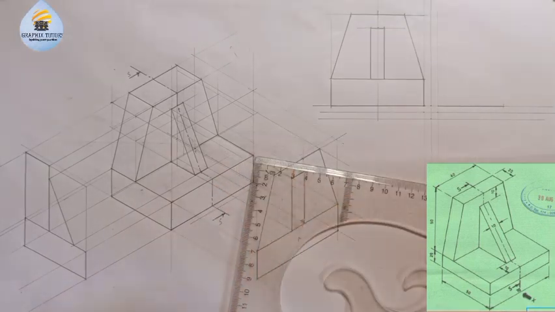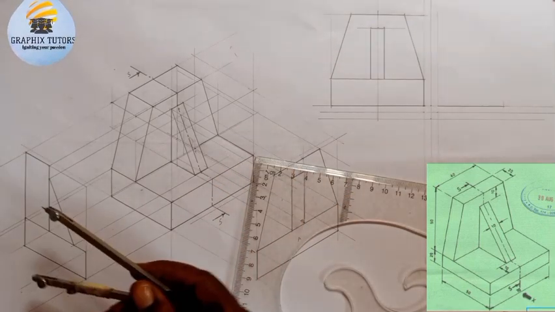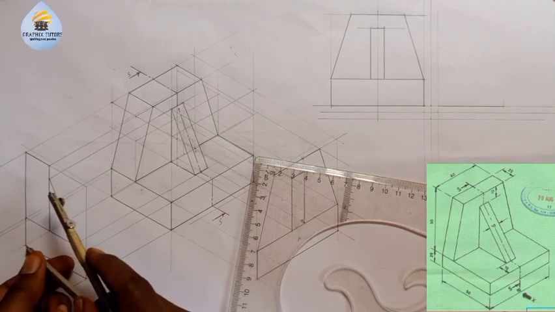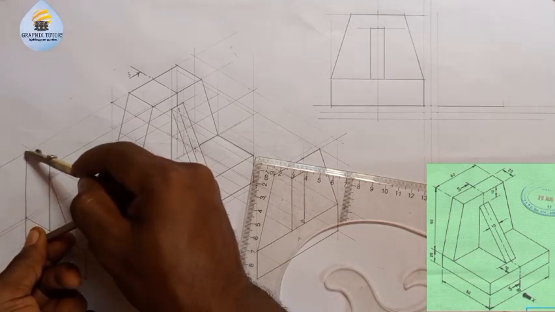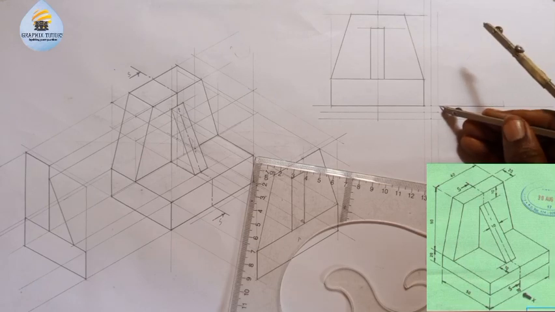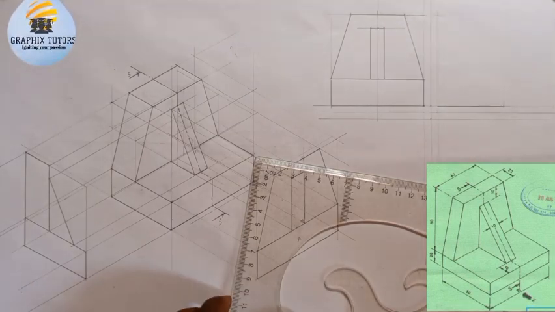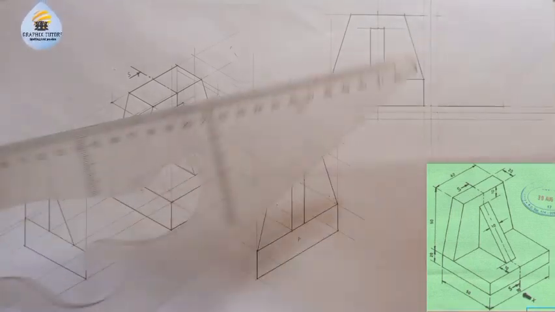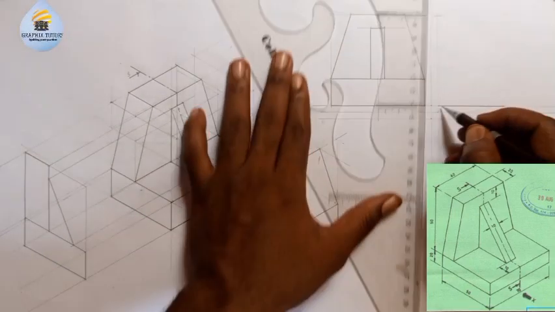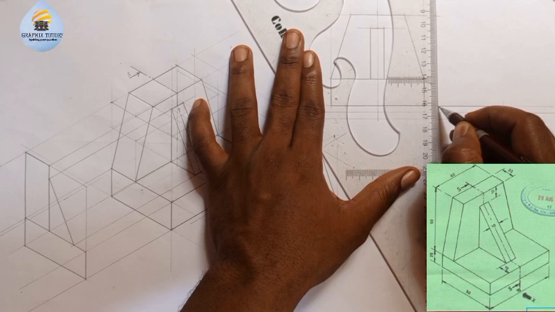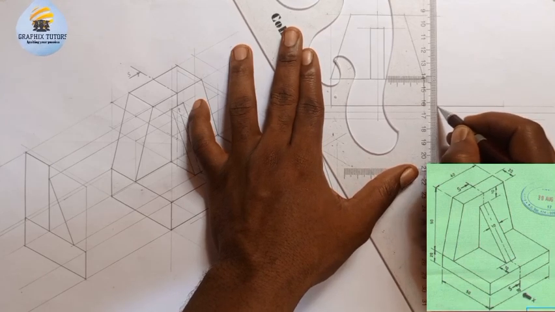You see that? Then the next one, the height from here to here is this, which I am going to thicken here. Also, the same height as that of the elevation. So I'll thicken it this way.